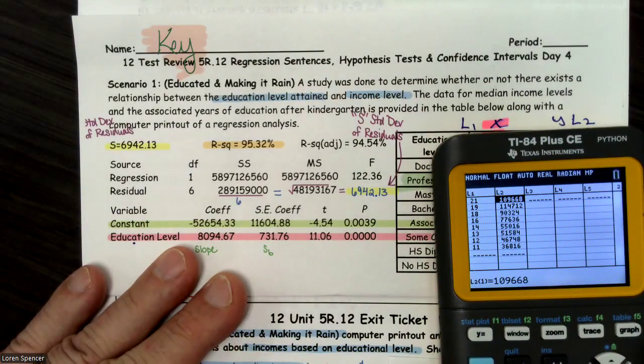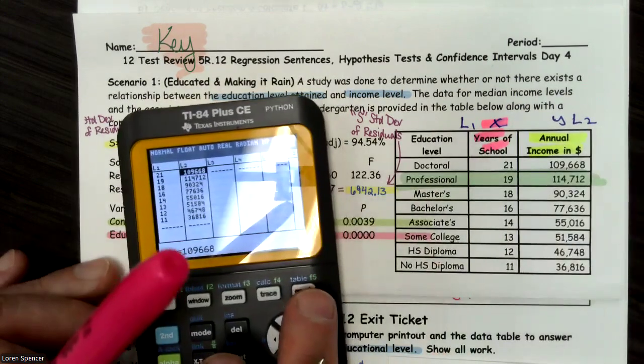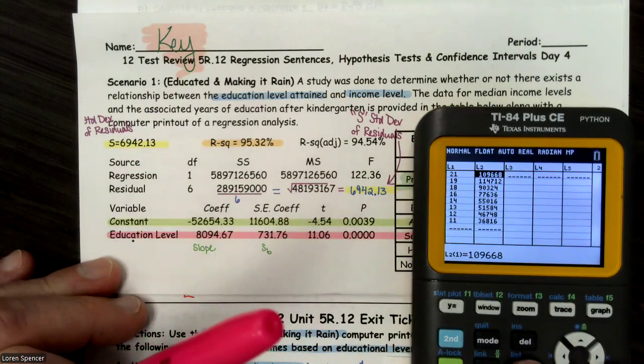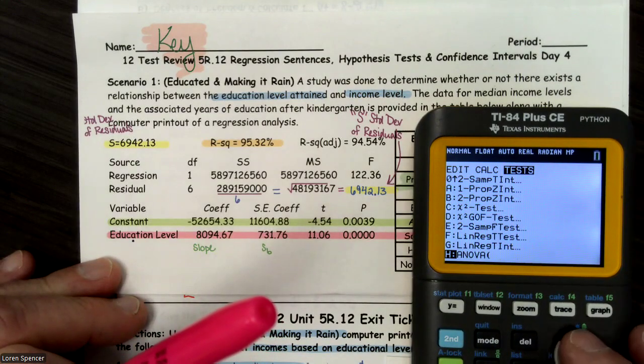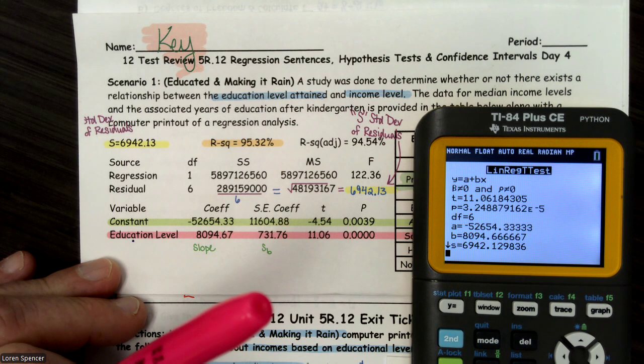I have already done that. If I go to stat edit, you can see I input all the information, kind of boring, but there it is. Then I went to stat test, linear regression t-test, alpha trace, press enter.